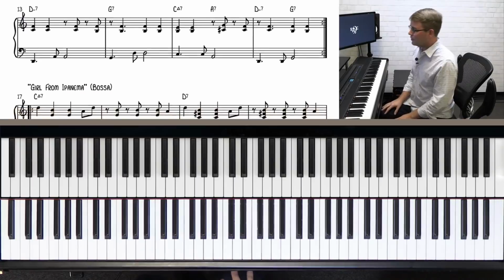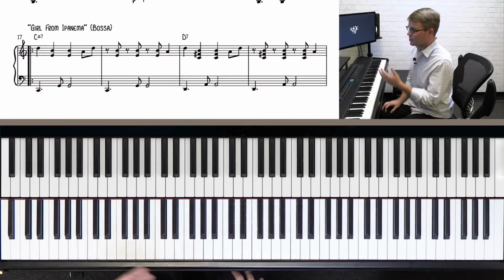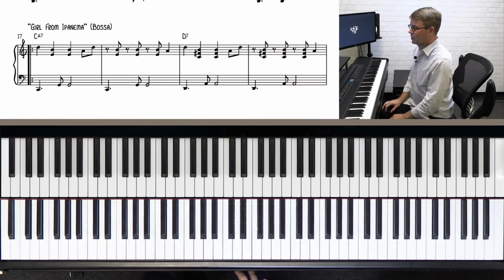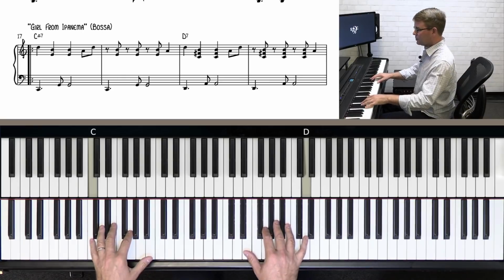And then I'm going to show you a lot of different songs that use this chord progression. Of course, the one that I played earlier, The Girl from Ipanema, would go like this.